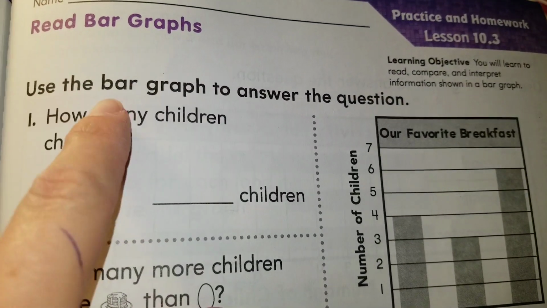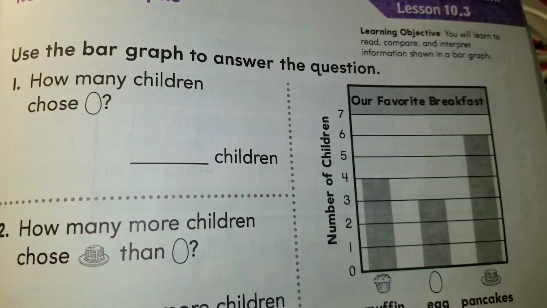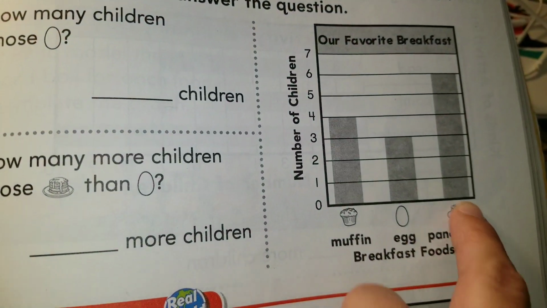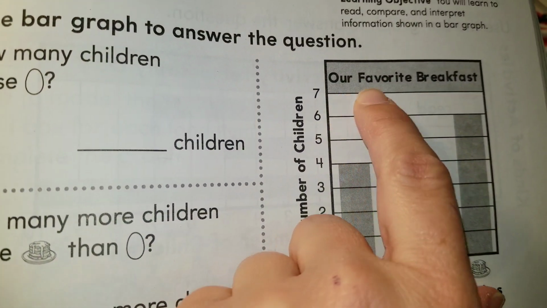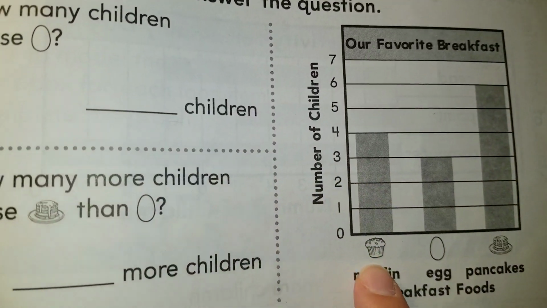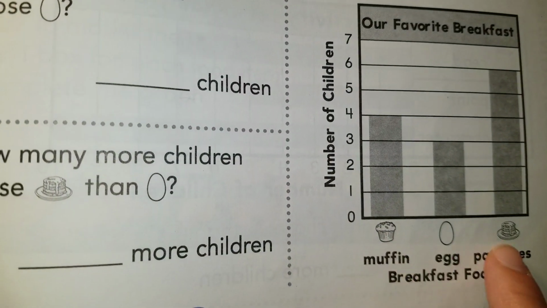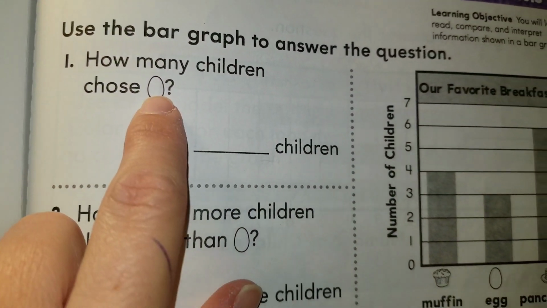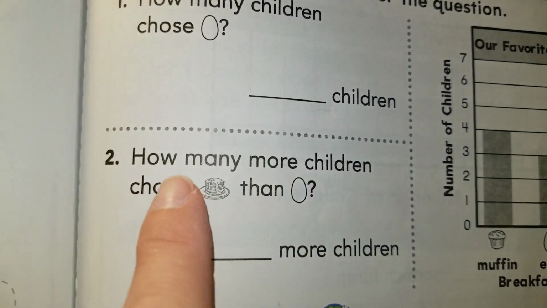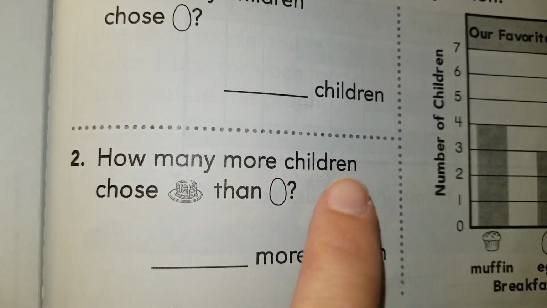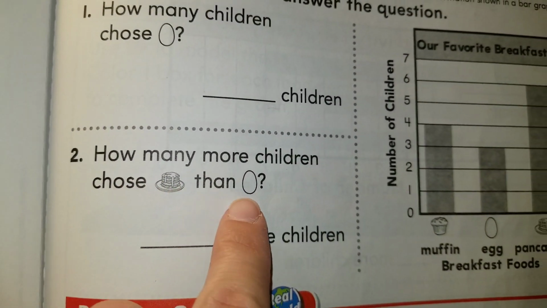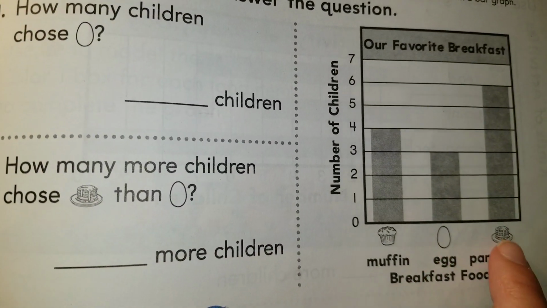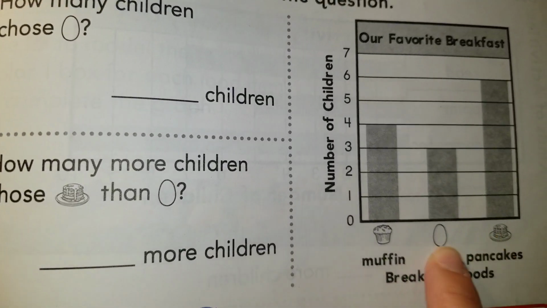It says, use the bar graph to answer the questions. So this is your bar graph. It says, our favorite breakfast. We have muffins, egg, and pancakes. How many children chose eggs? You go look at the eggs. How many more children chose pancake than egg? So now the thing is between the pancake and the egg. We need to take away.